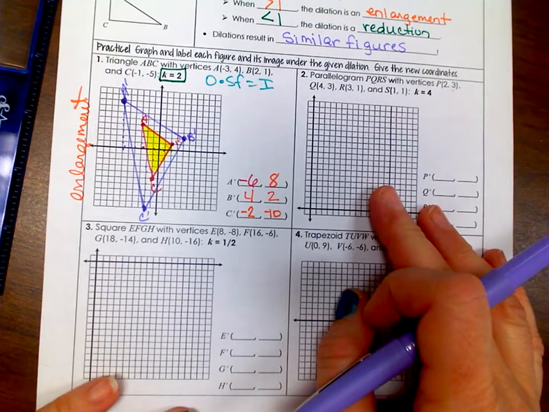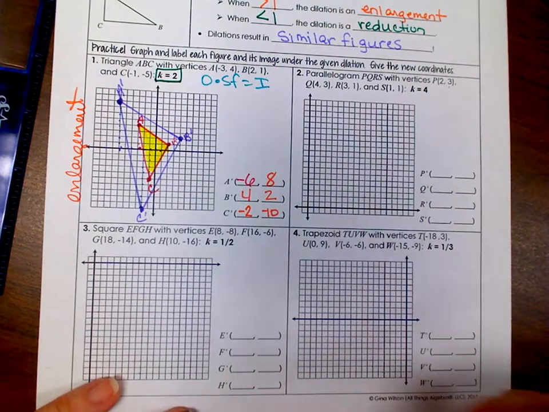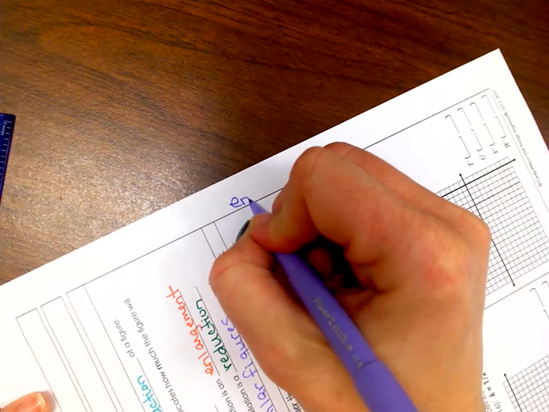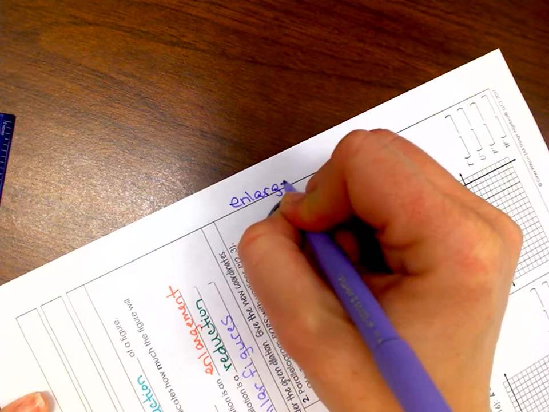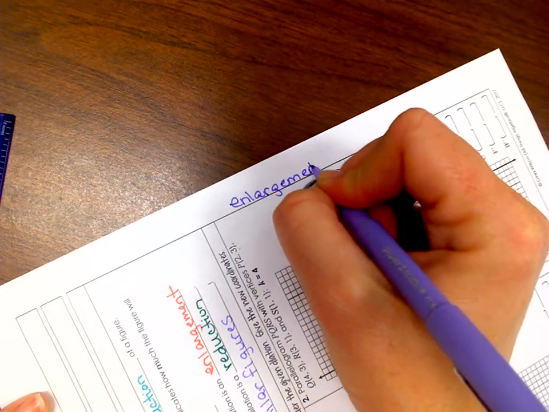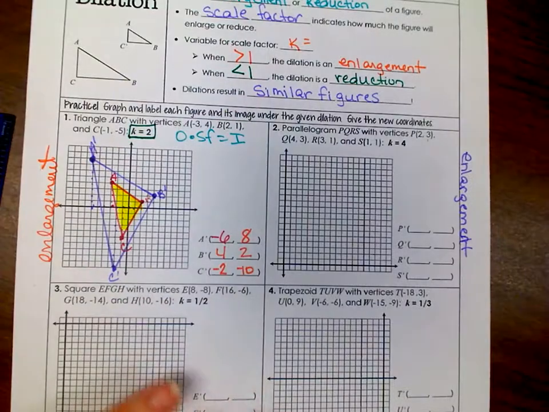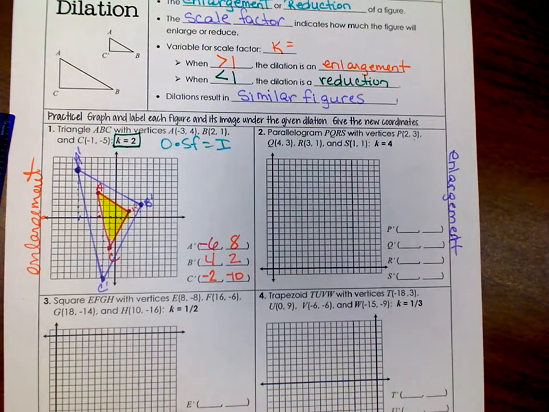Number 2 is also going to be an enlargement. So I want you to write enlargement here. And it's going to be doing the same thing.